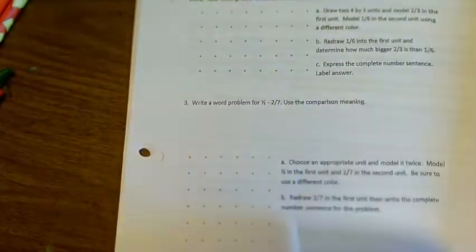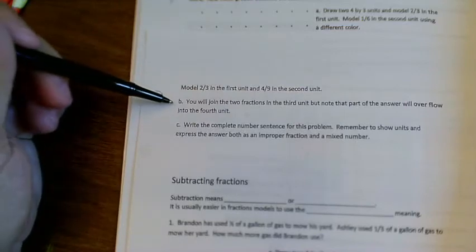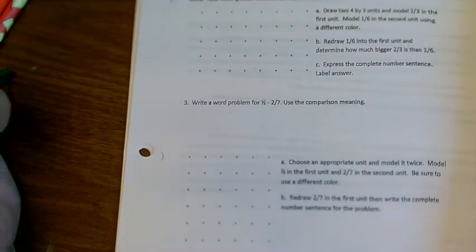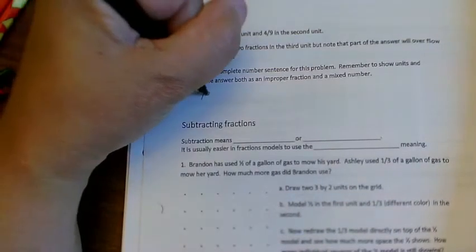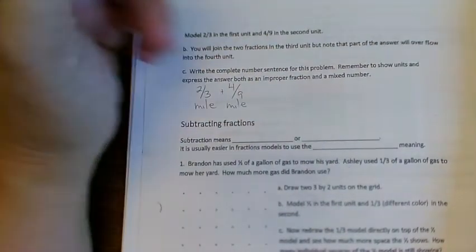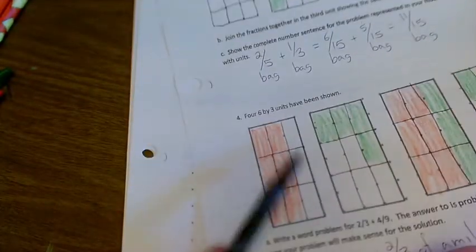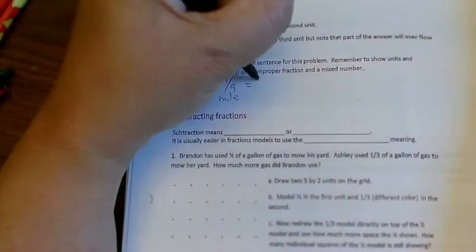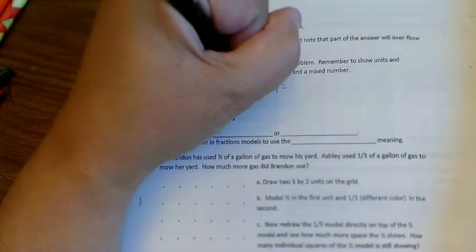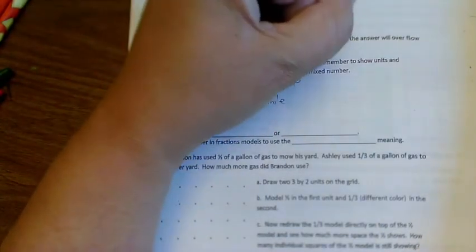Okay, so I believe this continues on to the next page. So let's see. So we modeled 2/3 in the first unit, 4/9 in the second unit. You will join the 2 fractions, so write the complete number sentence. So again, it was 2/3 of a mile plus 4/9 of a mile is equal to, we converted 2/3 again into 6/9 plus the 4/9, and again this is mile, which ends up being 10/9.